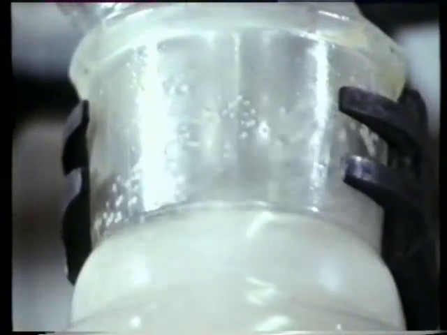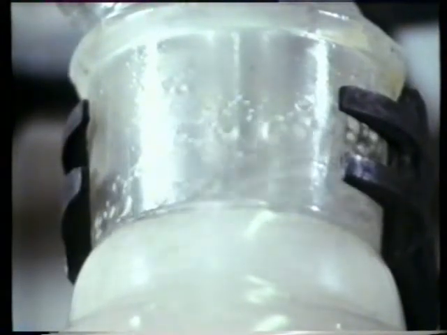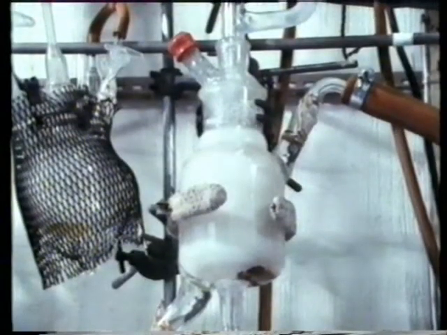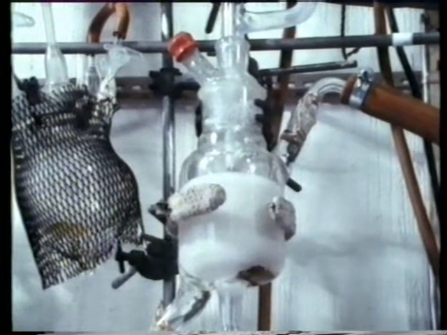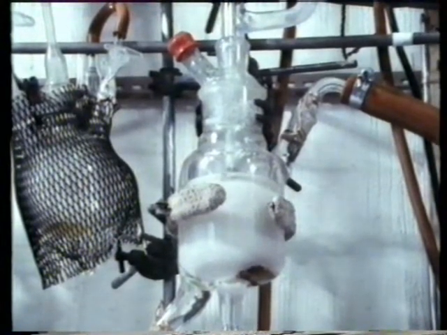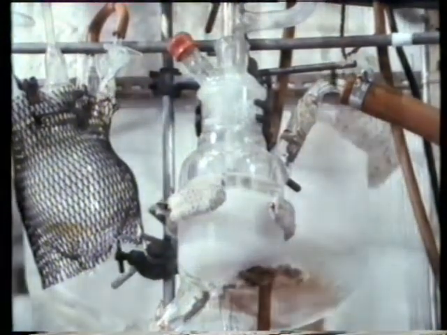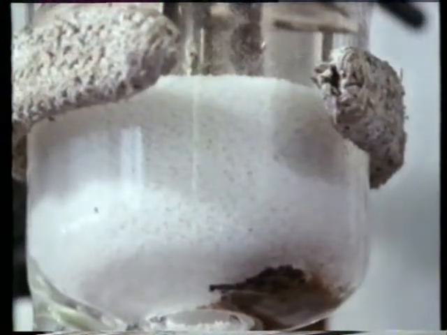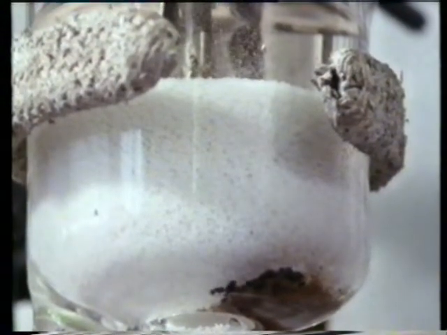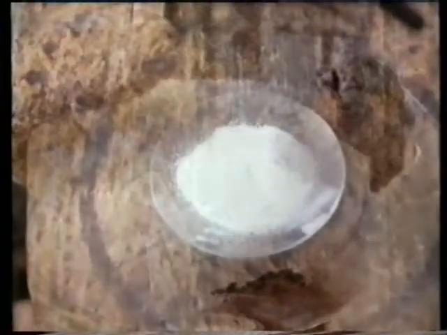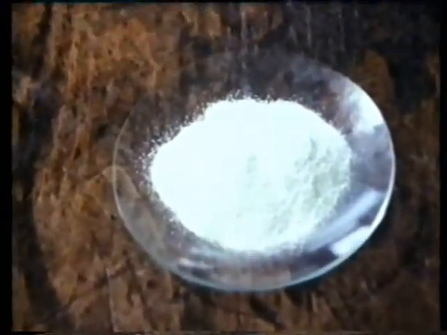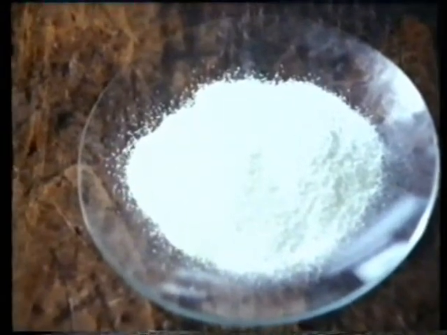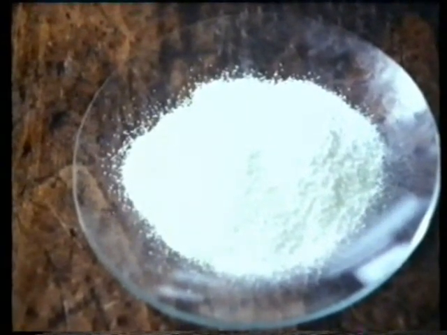In a very short time, the liquid becomes milky looking and specks of a white solid appear. After a while, there's a lot of the white solid. Switch off the stirrer and it settles to the bottom of the flask. This is polyethylene, a very important plastic. If it's filtered off and dried, it looks like this. It may not look like a plastic, but after melting it, it can be turned into all sorts of articles.